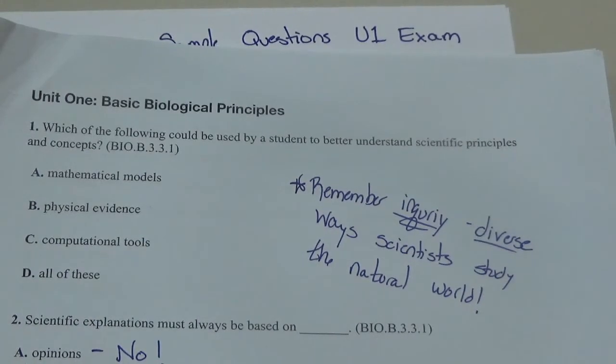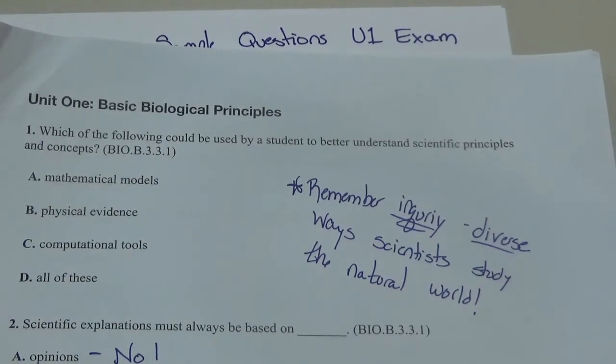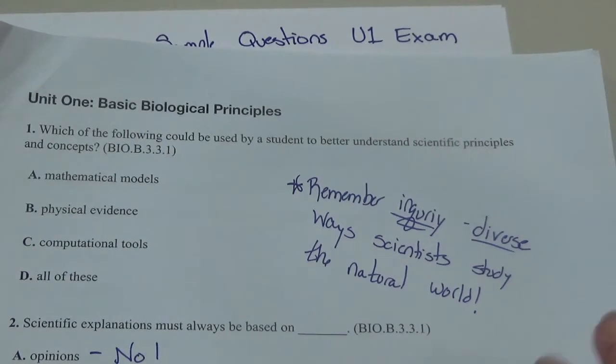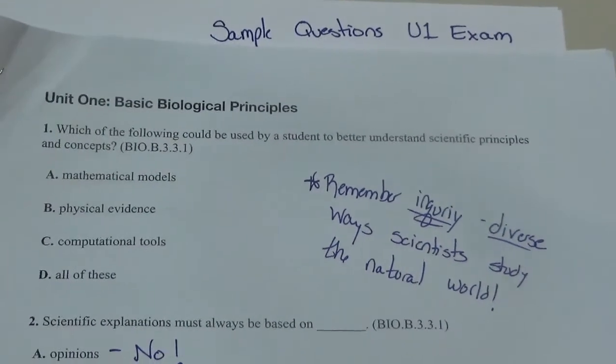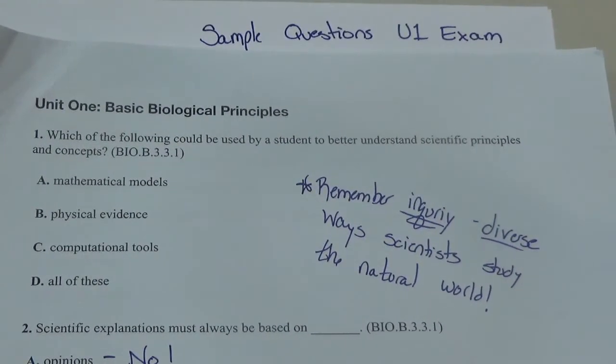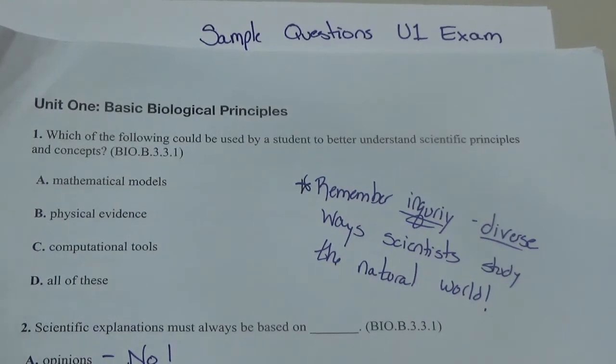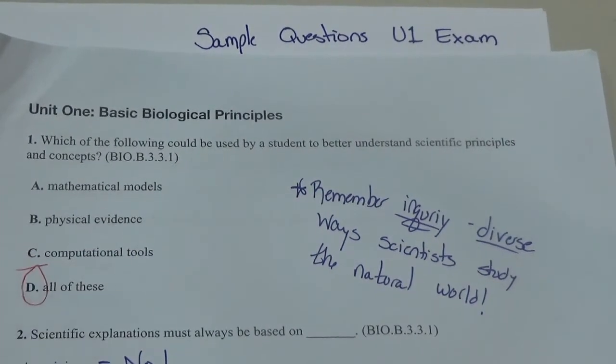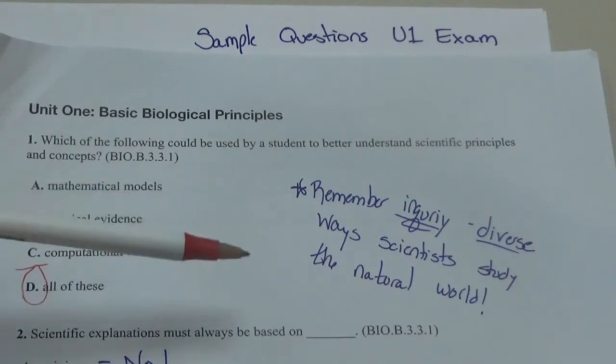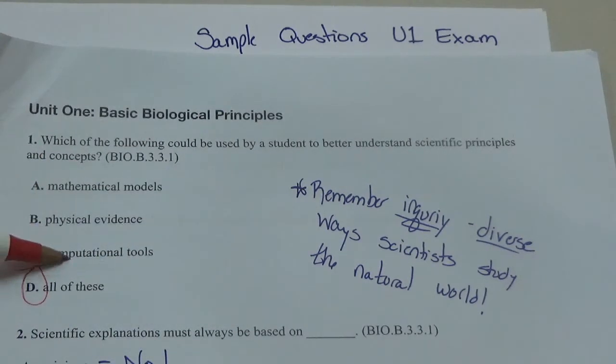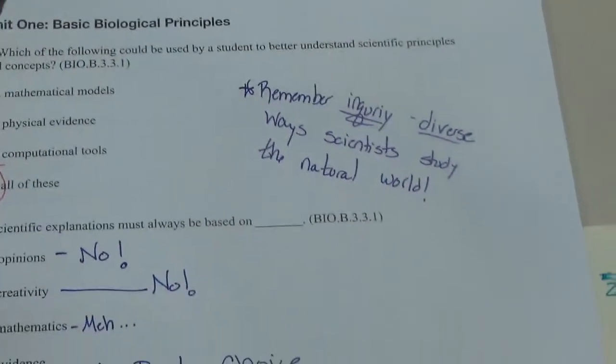So, question number 1 that we're going to go over is, which of the following could be used by a student to better understand scientific principles and concepts? The choices here are mathematical models, physical evidence, computational tools, or all of the above. The best answer here is all of the above. Because if you remember the definition of inquiry, it's diverse ways scientists study the natural world, and all of these can be used to help scientists study the natural world. So all of these is going to be our best answer here.